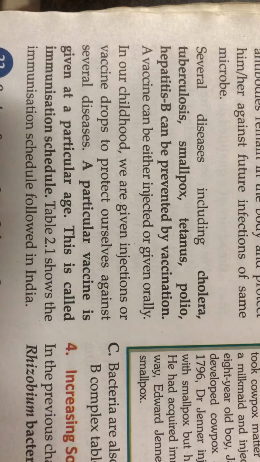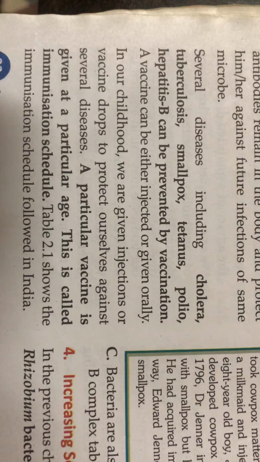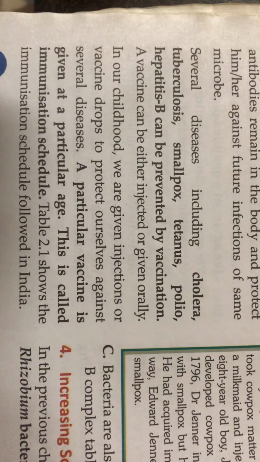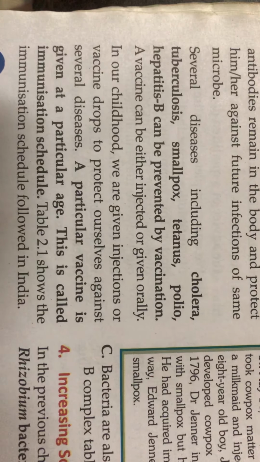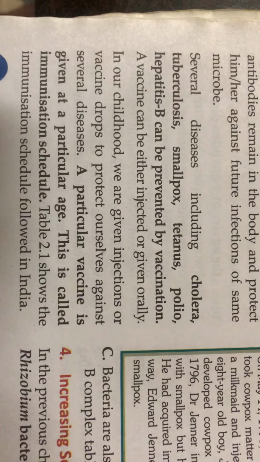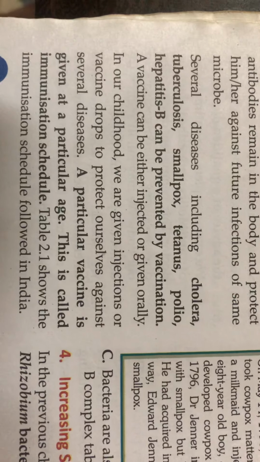A particular vaccine is given at a particular age. This is called the immunization schedule. A particular vaccine is given according to age. This process is called the immunization schedule. Table 2.1 shows the immunization schedule in India.